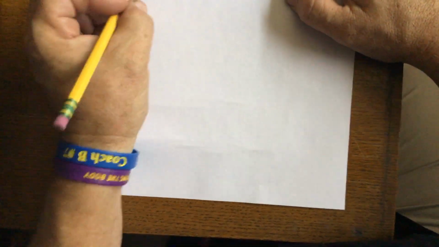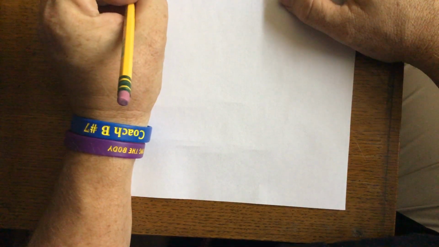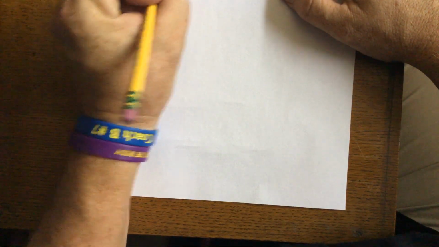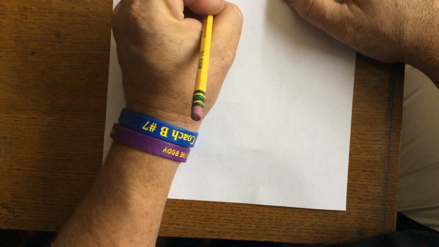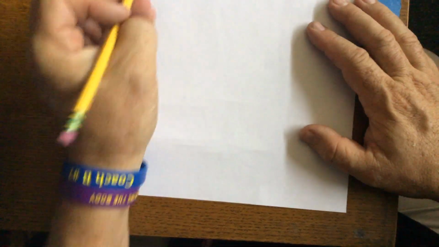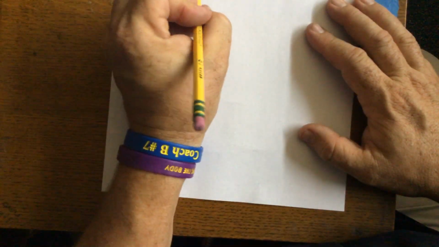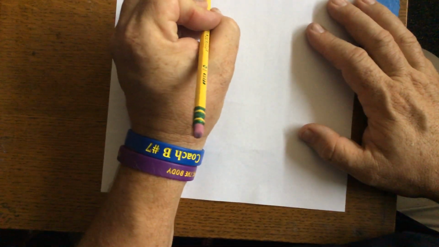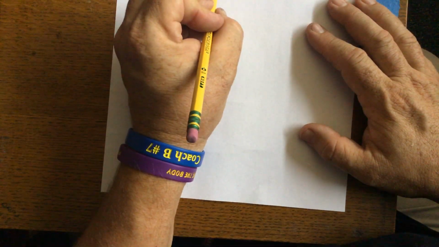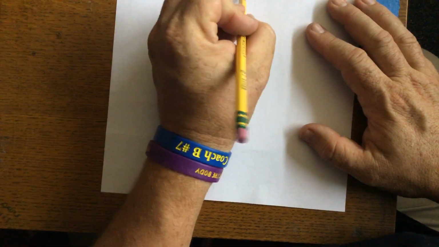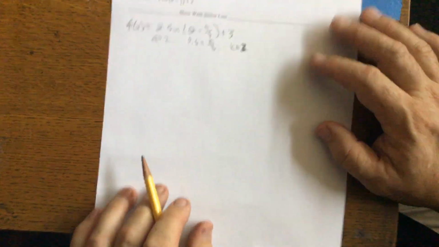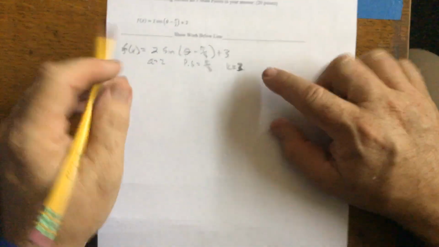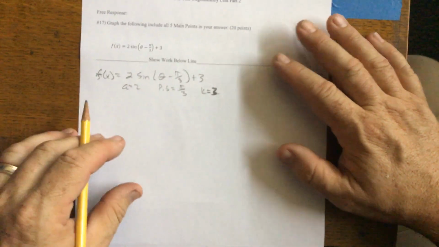All right, guys, last one. Here we go. We're going to rewrite this: f of x equals 2 sine of theta minus pi over 3, plus 3. My A is equal to 2. My phase shift is equal to positive pi over 3. My K is equal to 3. Whoops, I'm way off the charts there. There we go.